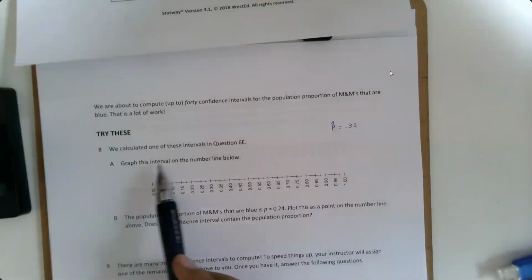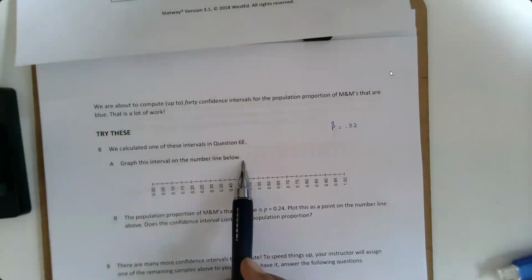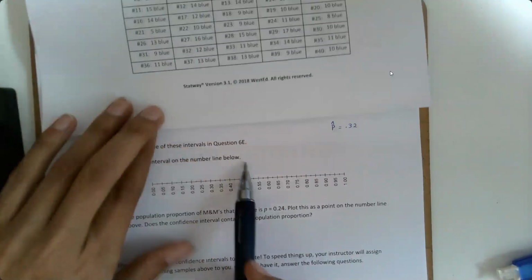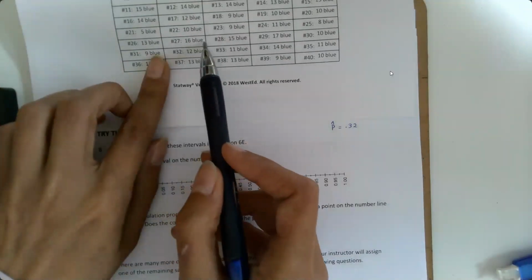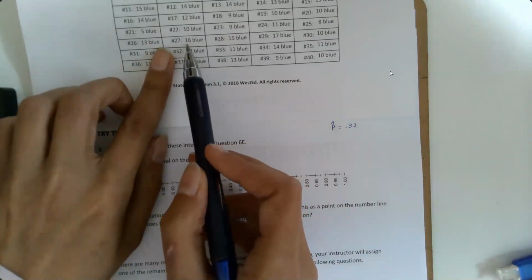Graph this interval on the number line. You can say, that one was student 27 with 16 blue M&Ms.